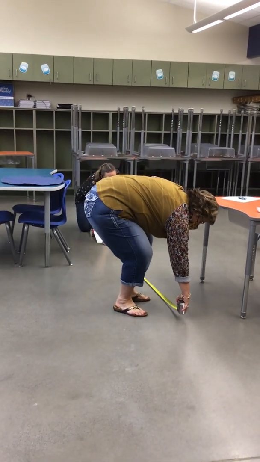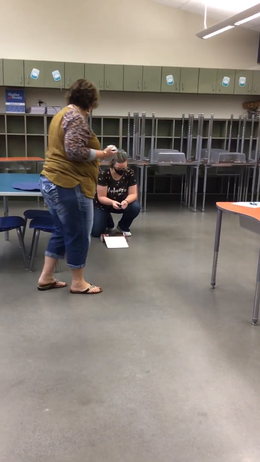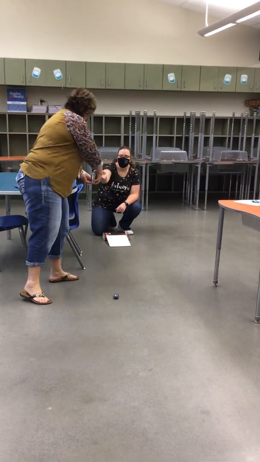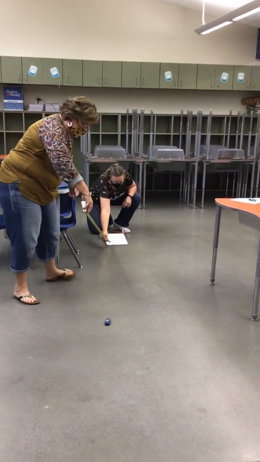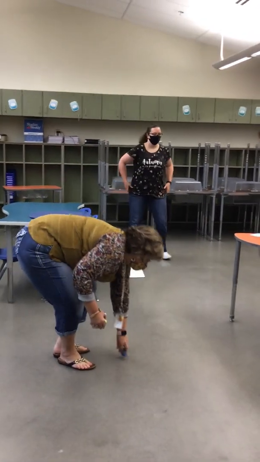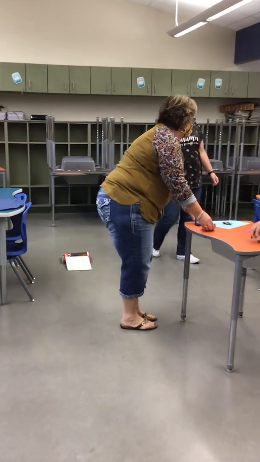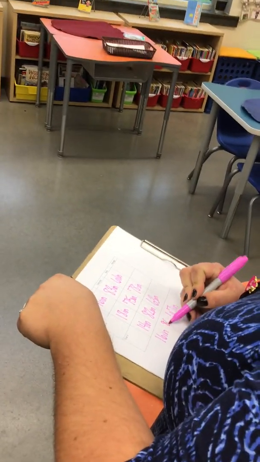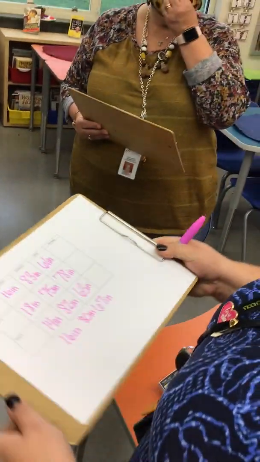Our second trial is 75 inches. And our third trial is 82 inches. So while she's getting that, the average for the concrete is 80 inches.